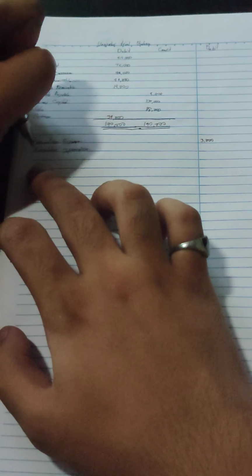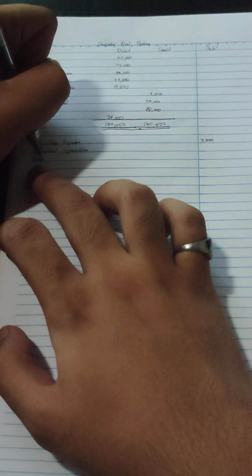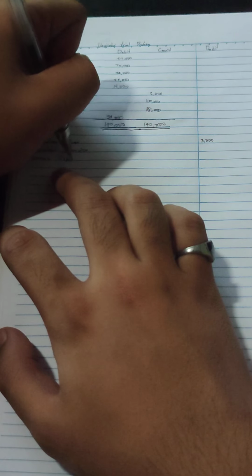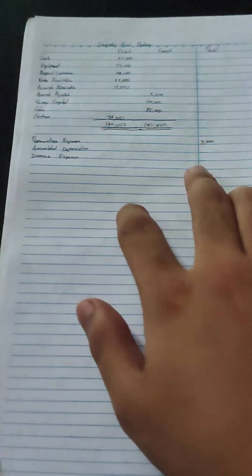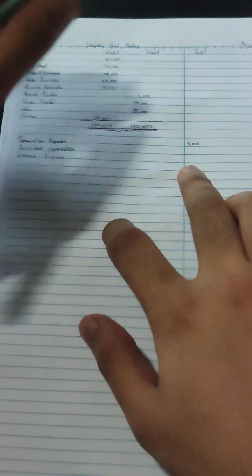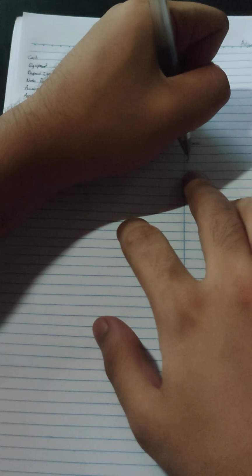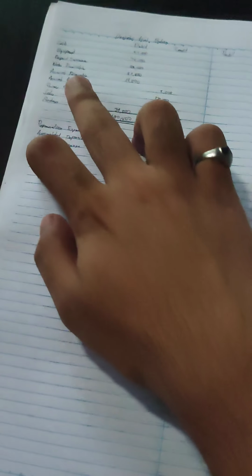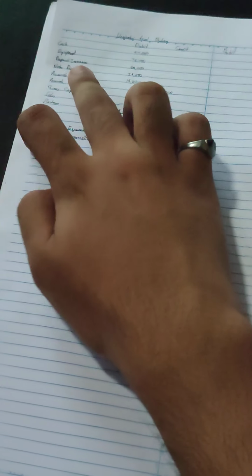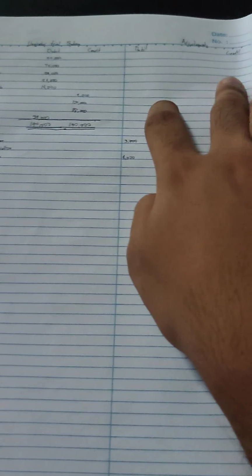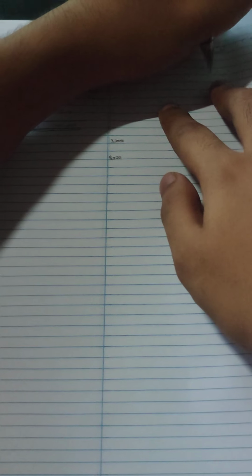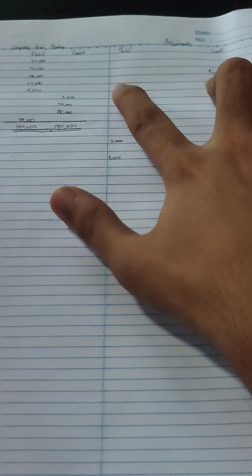So magbuhat insurance expense debit, insurance expense 4,000 pesos, and credit sa prepaid insurance, prepaid insurance kanina line, credit 4,000 pesos.